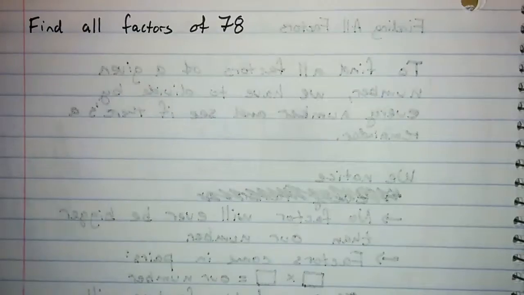Find all factors of the number 78 by going through and systematically dividing. Pause the video and try this now.